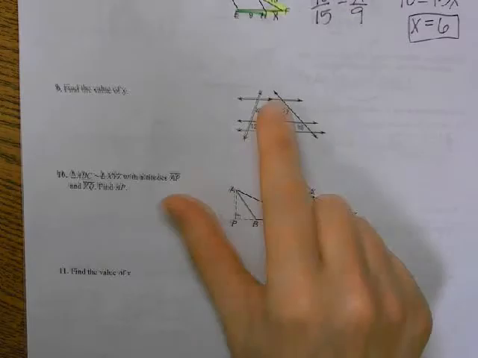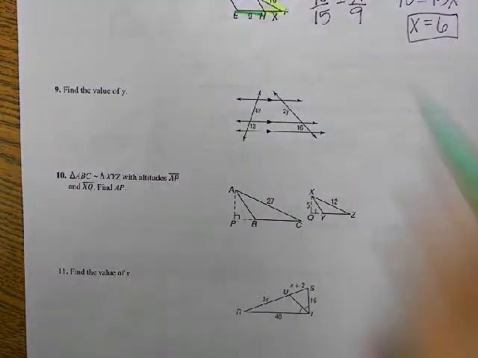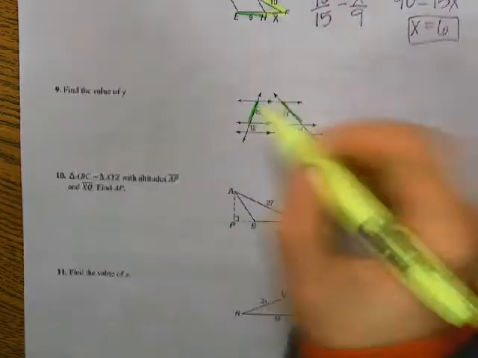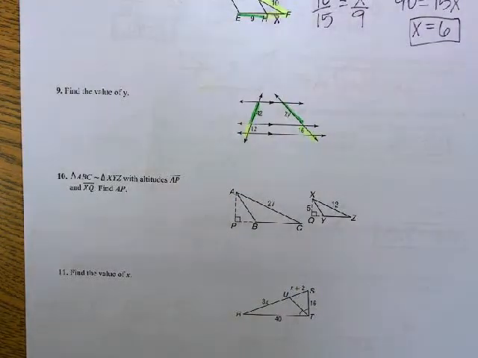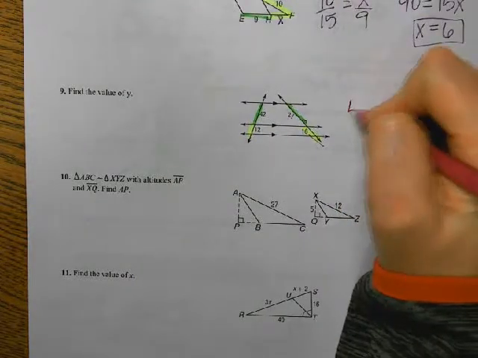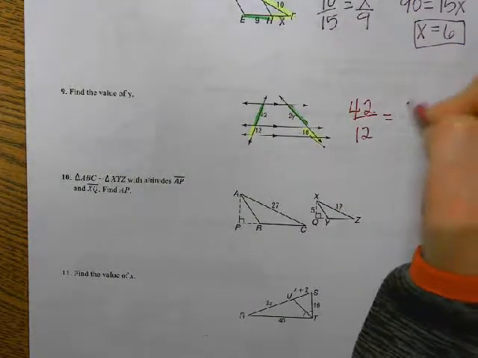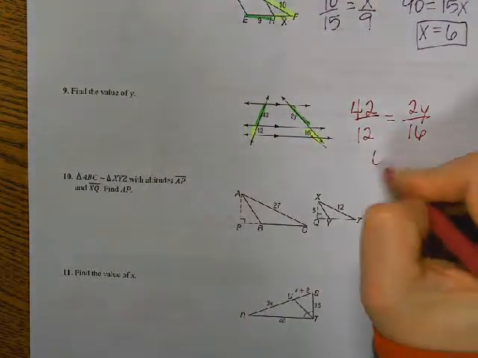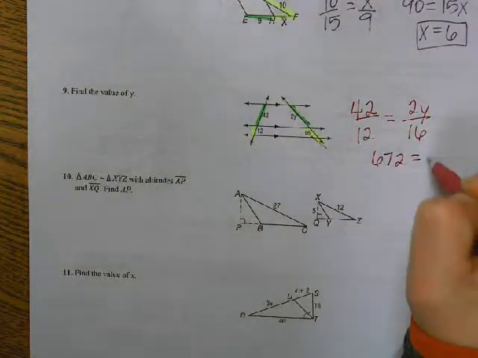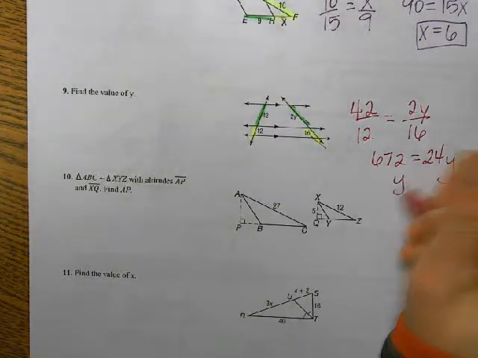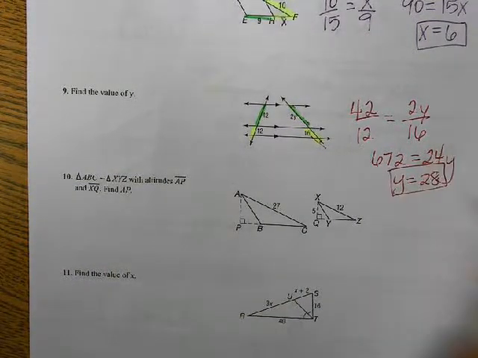Number 9. These three lines are parallel, so remember that this part and this part and this part and this part, we mark them those colors, and then we say that the green is to the yellow as the yellow is to the green. So we just write a proportion. 42 over 12 equals 2y over 16. Cross multiply. 672 equals 12 times 2 is 24, so 24y. Divide by 24, y equals 28.